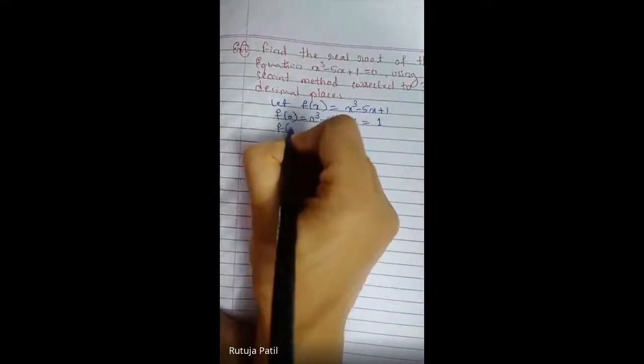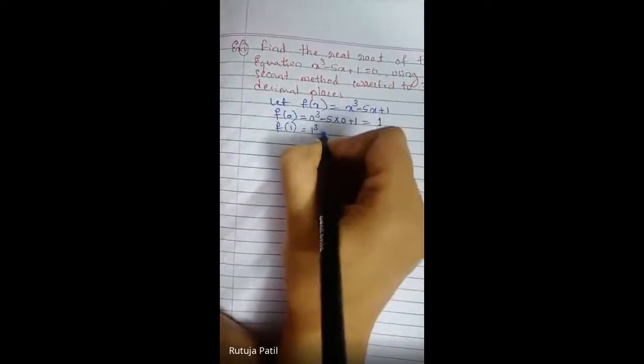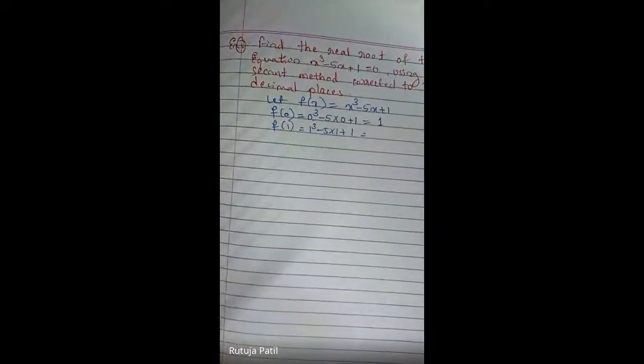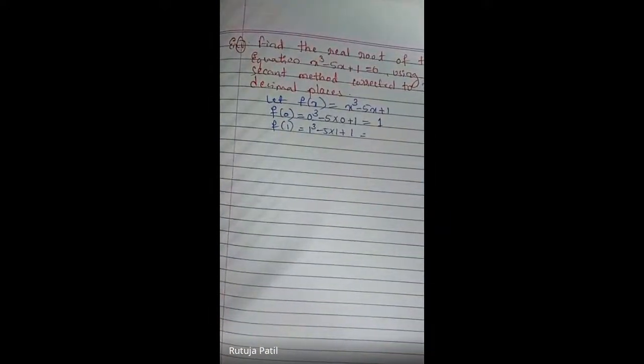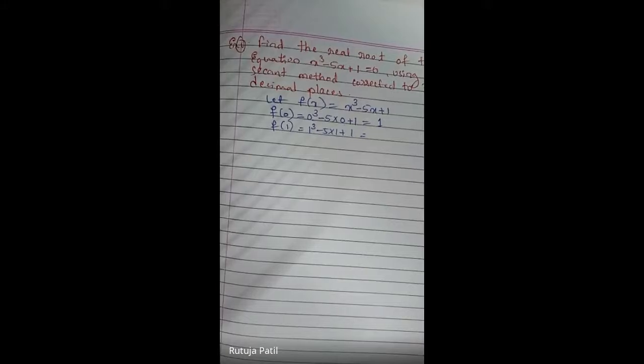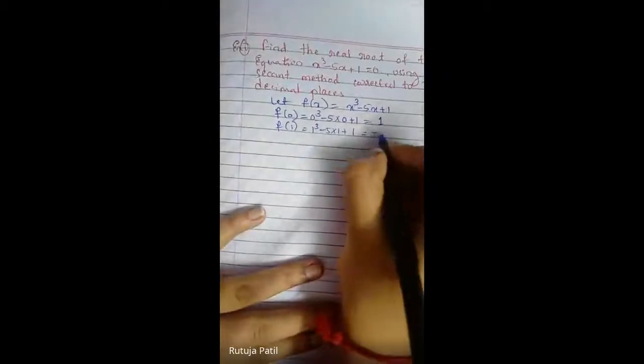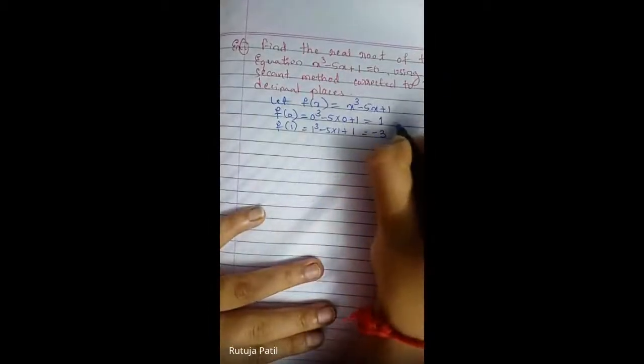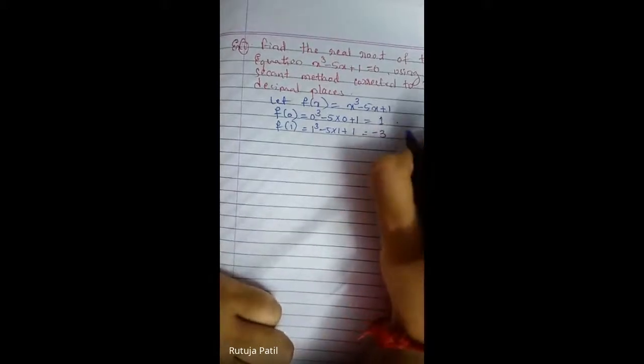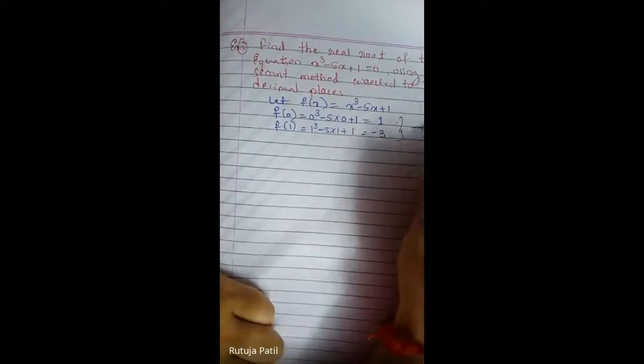And then f of 1 is 1 cube minus 5 into 1 plus 1. So if you substitute the value, 1 cube is 1, minus 5 into 1 is minus 5, then plus 1. 1 minus 5 is minus 4, plus 1 is minus 3. So this is minus 3. So one value is positive, one is negative. If you multiply these two, you will get a value which is negative, less than 0, right?